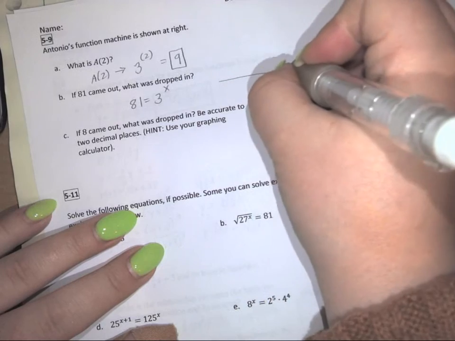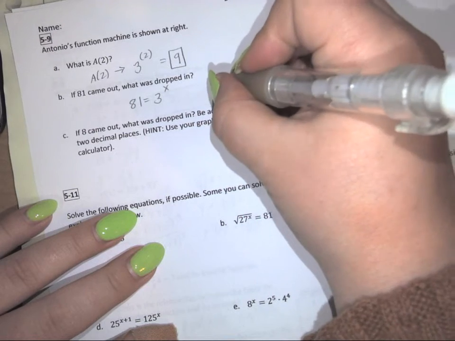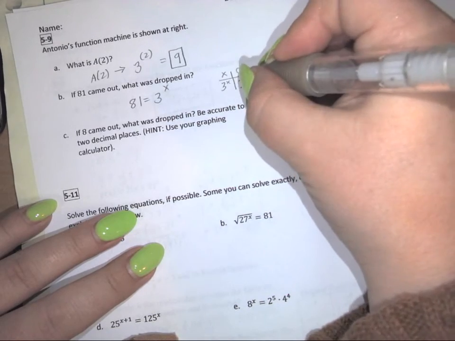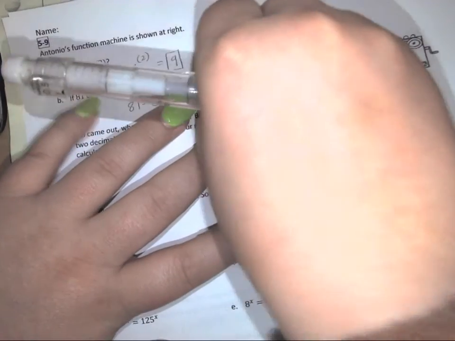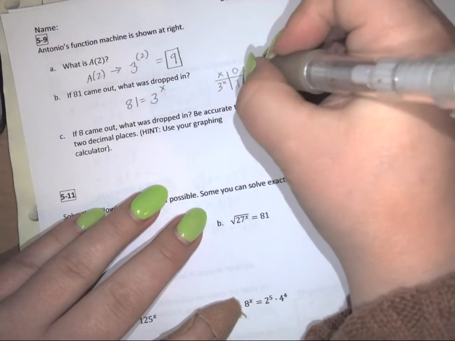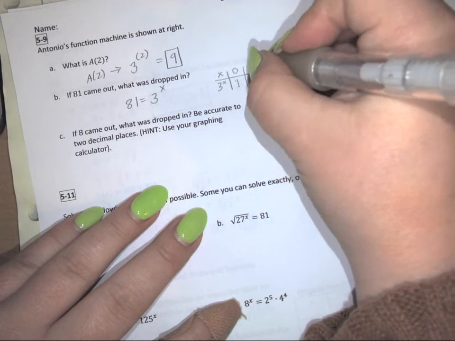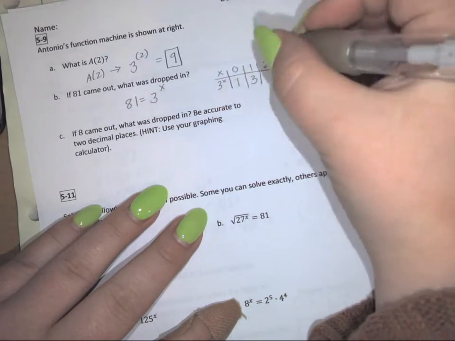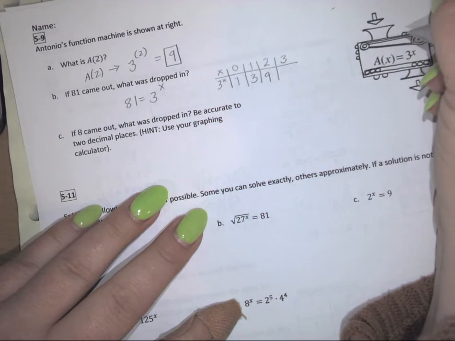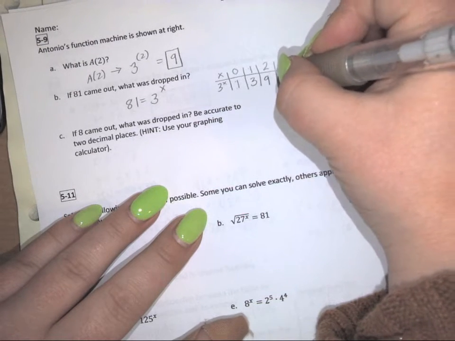Let's figure that out here with this table. If x is 0, 3 to the 0 is 1. So obviously 0 wasn't dropped in. If x is 1, then 3 to the 1 is 3. And if x is 2, as we just did, then 3 squared is 9. And if x is 3, that's 3 cubed, 3 times 3 times 3, that's 27.